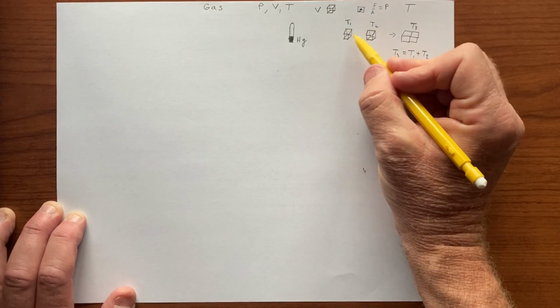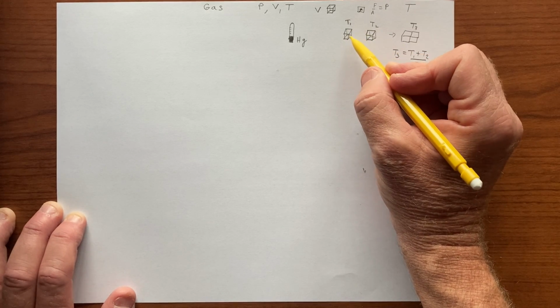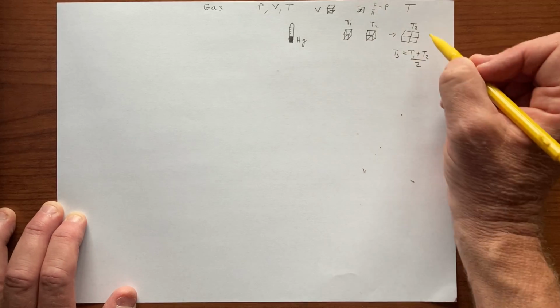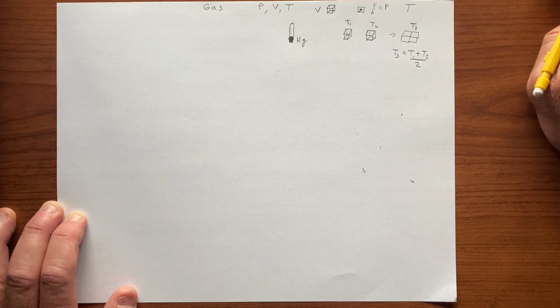Okay, so each box changed its temperature. One increased, the other one decreased, and we got some intermediate temperature T3.